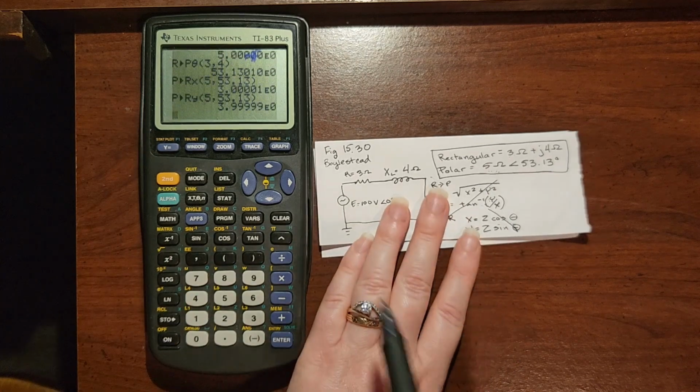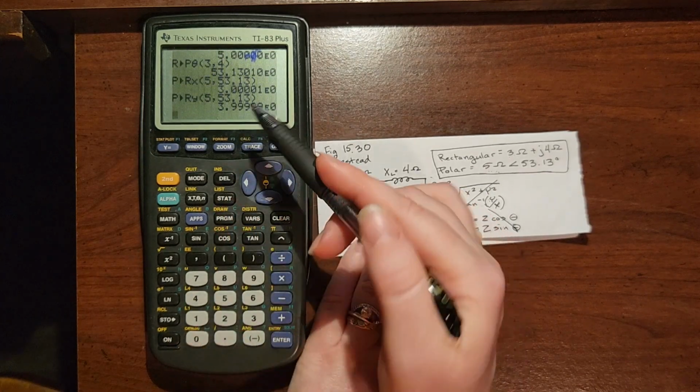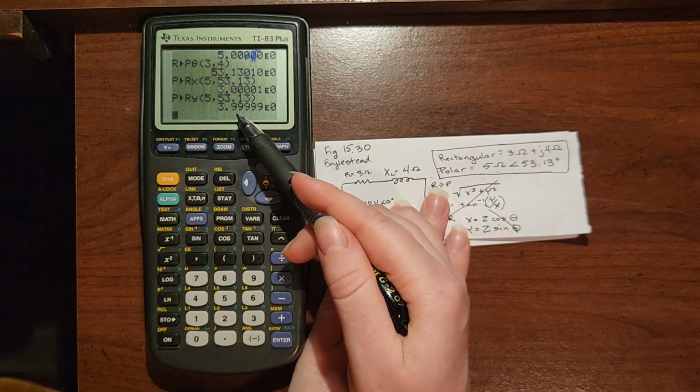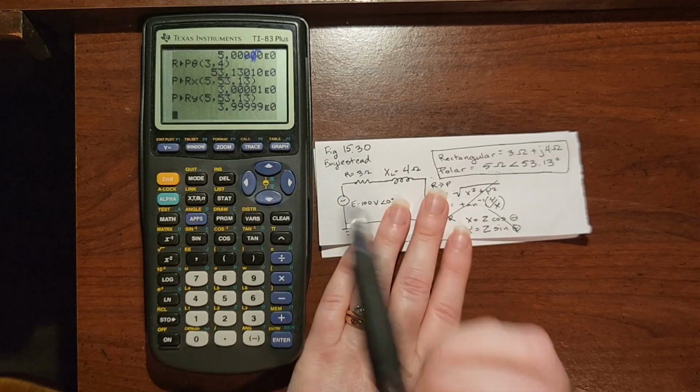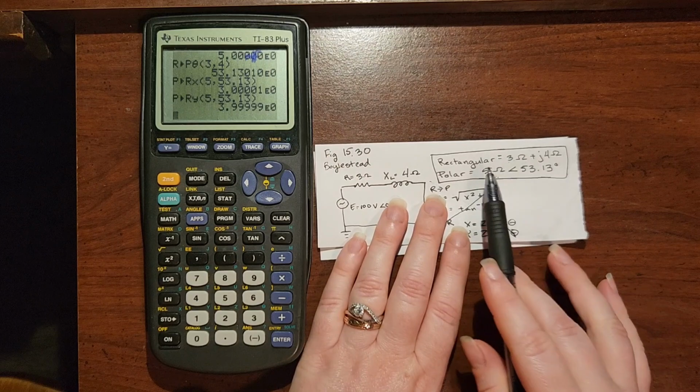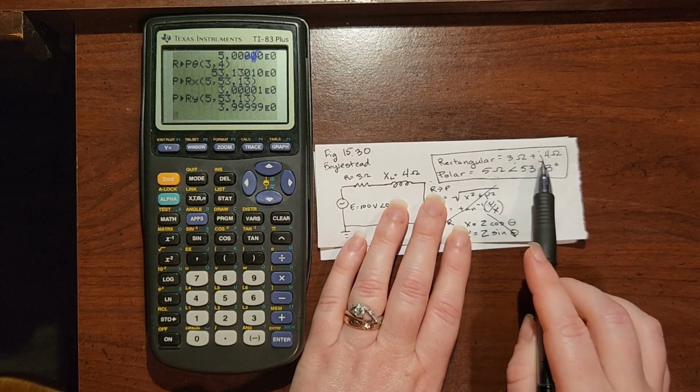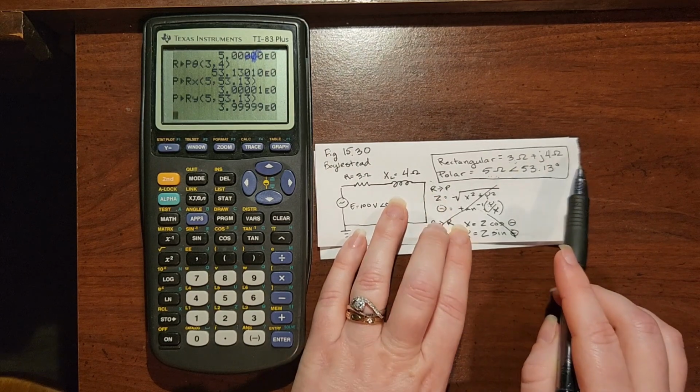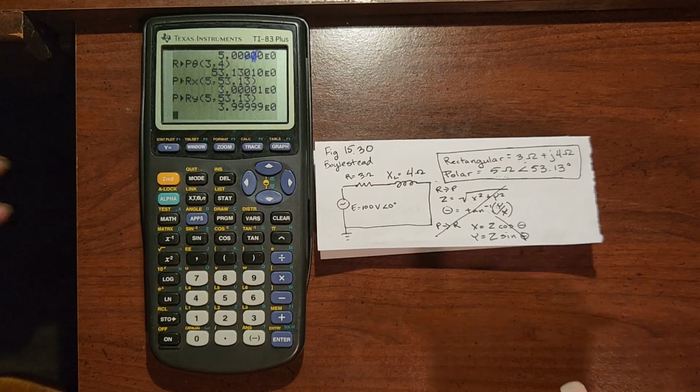And that gave us 3.999. This is where you're going to rely on yourself to know to round up to 4. But that gave us 3 plus J4. And that's everything.